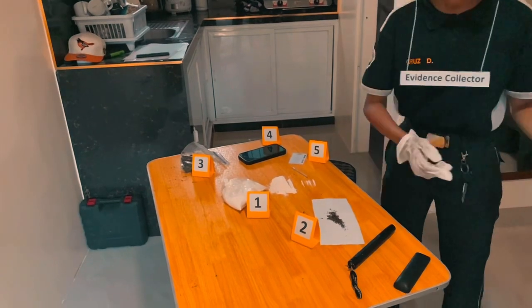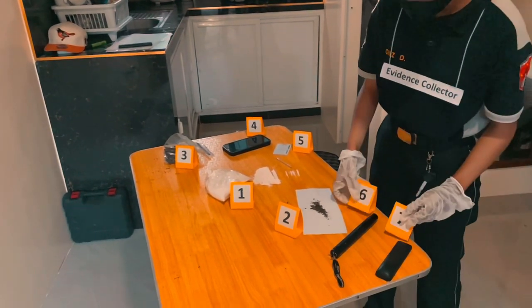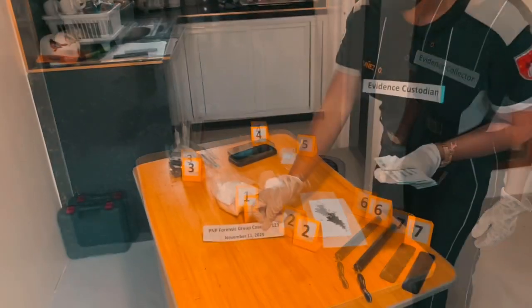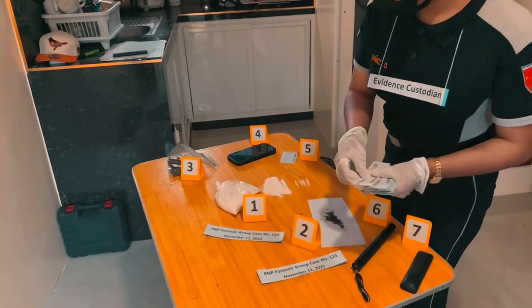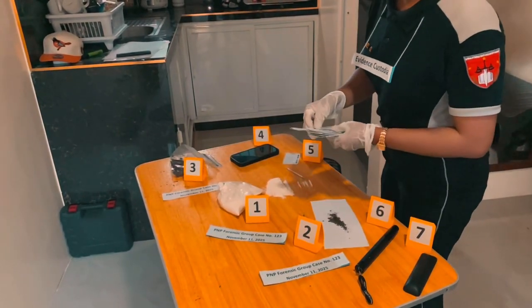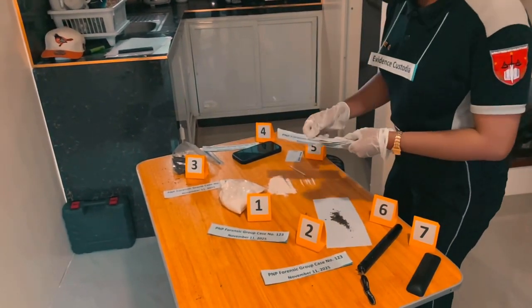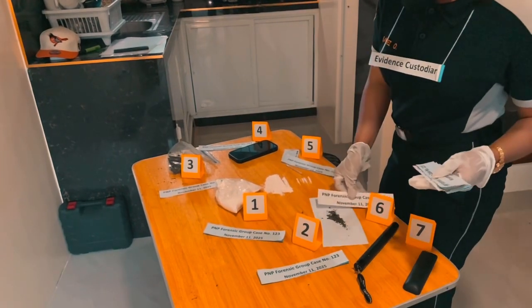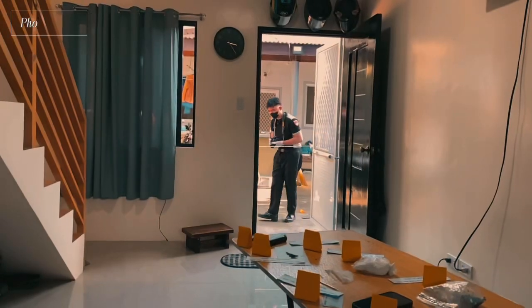Upon discovering physical evidence, the team places markings beside each item. They also include the case number and the date to ensure proper identification during documentation and future examination.